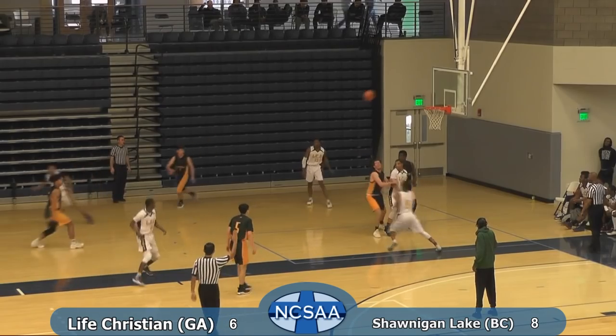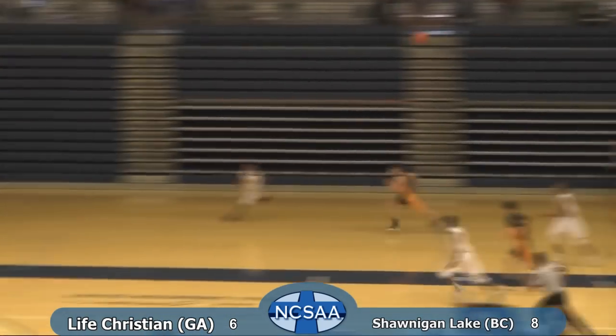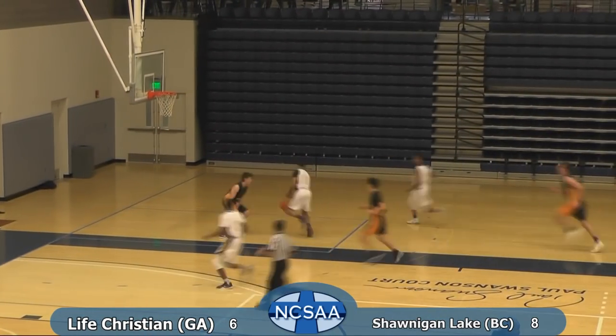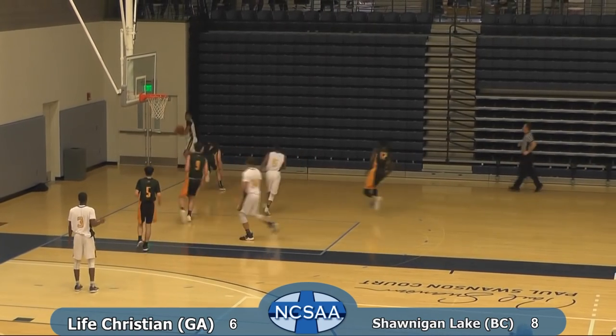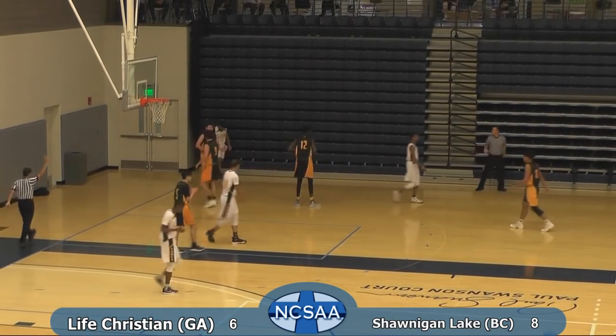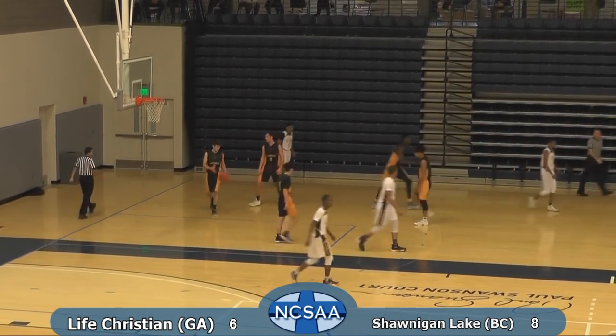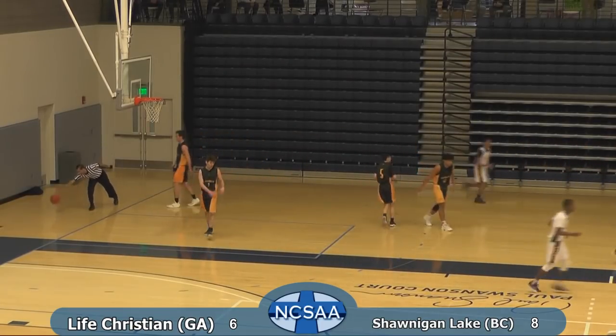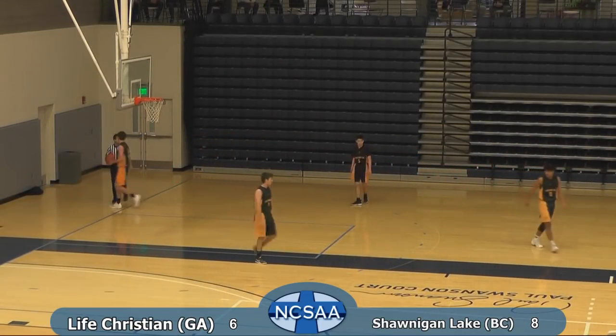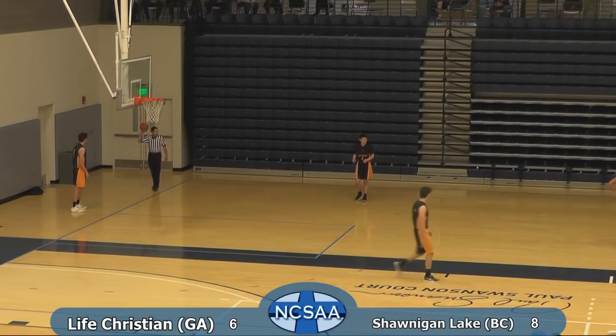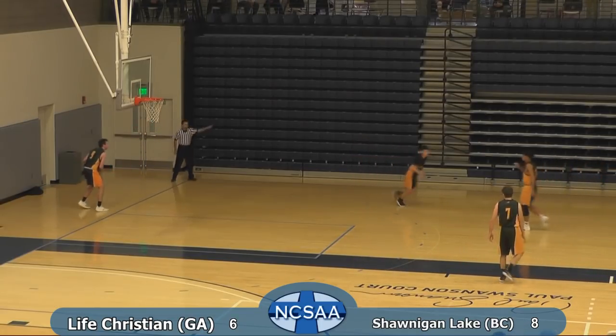There it is. Ape fires 3. That was off the mark. Back the other way it comes. Down the lane. And trying to save it was Marquez Cruz, but he was out of bounds. So with 4 minutes to go in our opening quarter, Shawnigan Lake will play it in, leading 8-6.